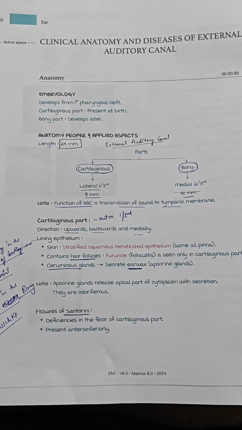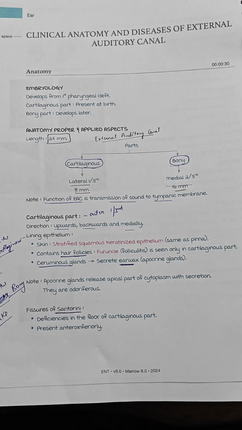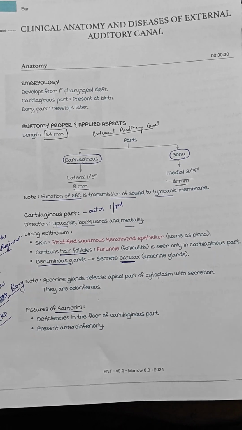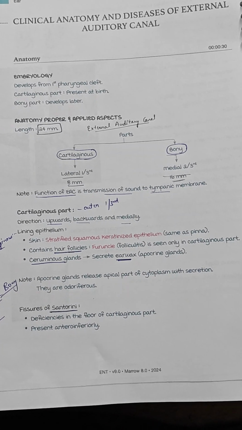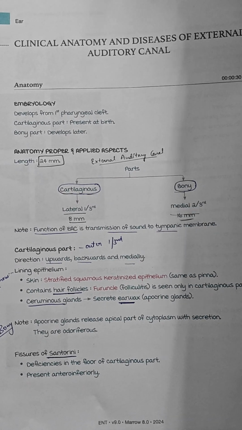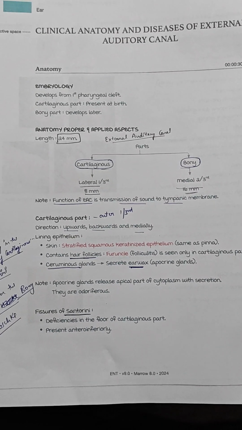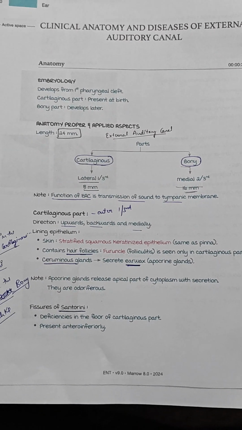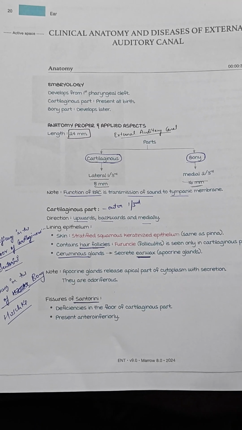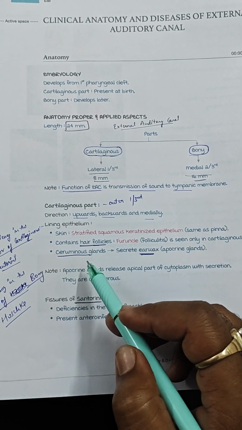So let's begin with the parts of the external acoustic meatus or external auditory canal. There are two parts. First is the cartilaginous part, which forms the outer one third of the canal. The cartilage is a continuation of the cartilage which forms the framework. In the cartilaginous part we will see the skin, hair follicles, and ceruminous glands.